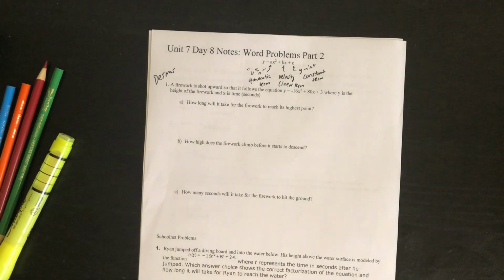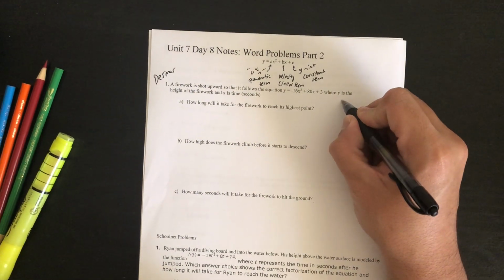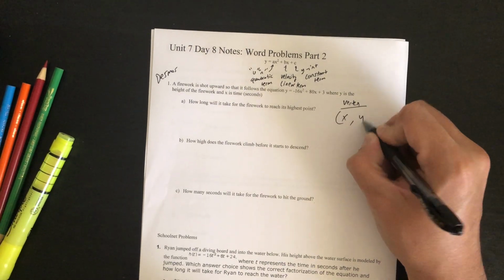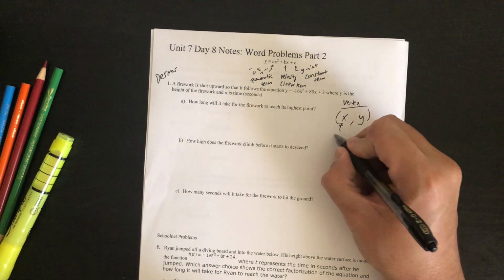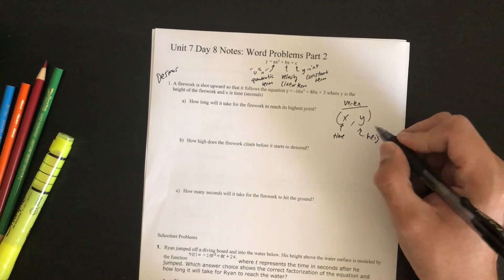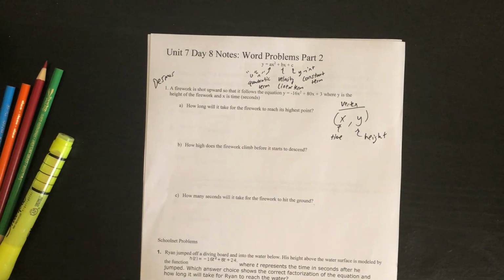Okay, so a firework is shot upwards so that it follows the equation, where y is the height of the firework and x is time in seconds. So, question A, how long will it take for the firework to reach its highest point? Okay, so first thing you need to remember is we're dealing with the highest point that's known as the vertex. Okay, and it always is a point. And typically, the x can be represented by time, and the y is the height. Okay, and that's how the vertex typically will be described in these situations.